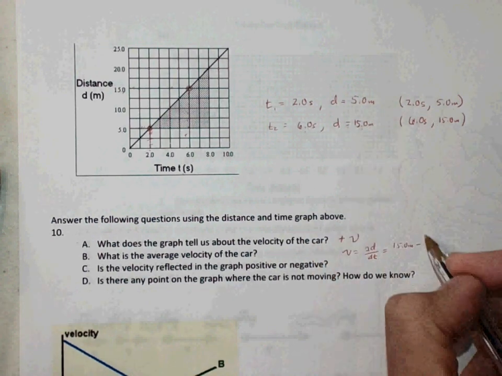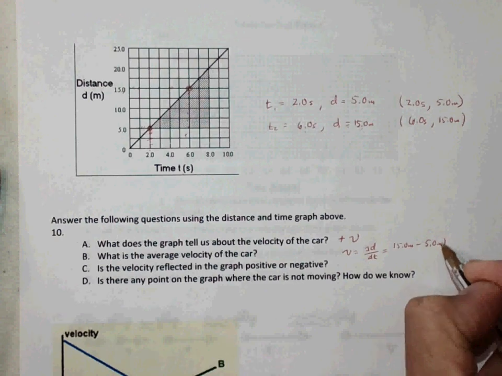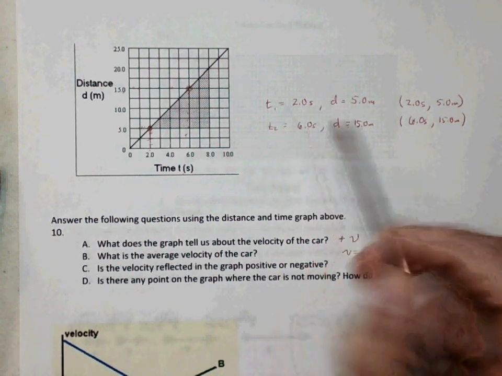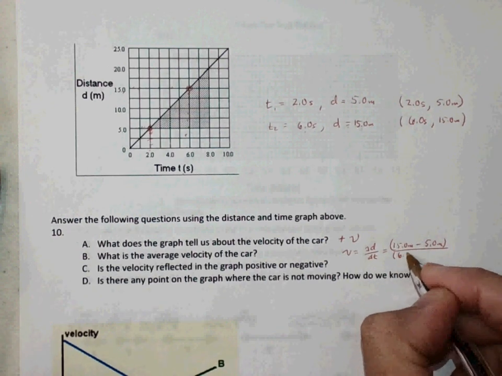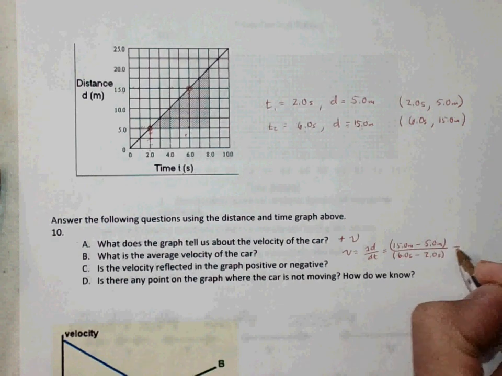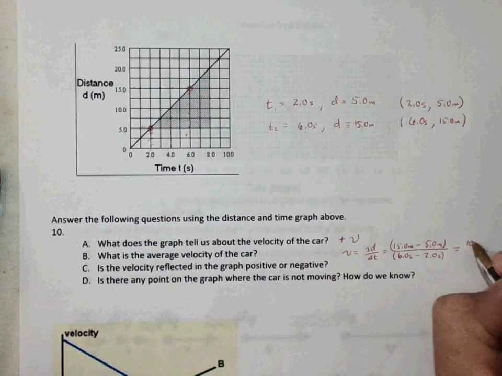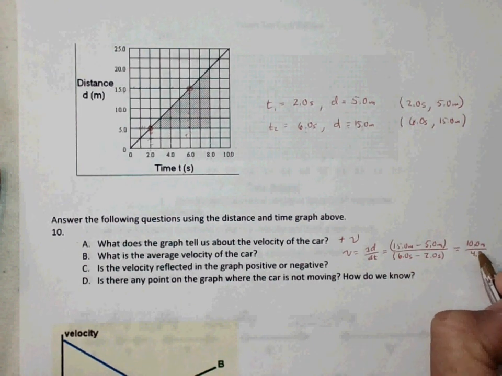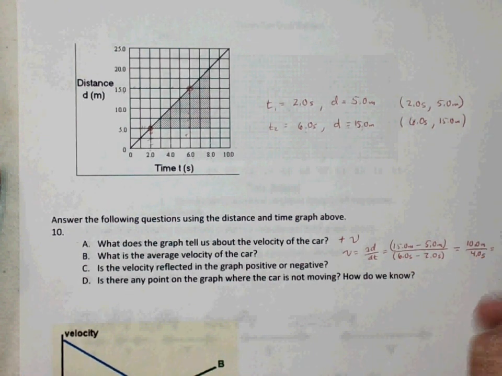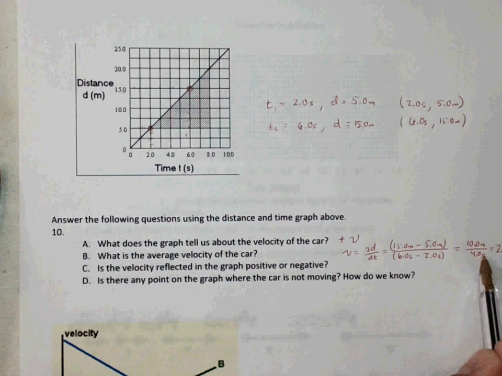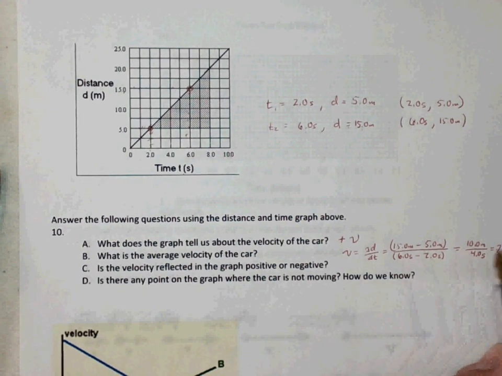And the first one was 5 meters. The first time I chose was 2, and the second time was 6. So second time 6, first time 2. So 15 minus 5 is 10 meters. 6 minus 2 is 4.0 seconds. So 10 divided by 4 is 2.5 meters per second. Notice that meters per second, which is a speed. So we've done something correct here.